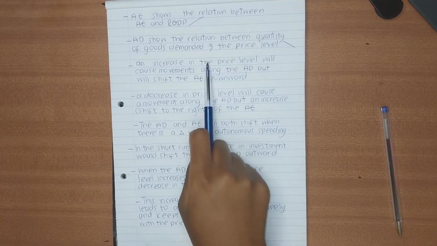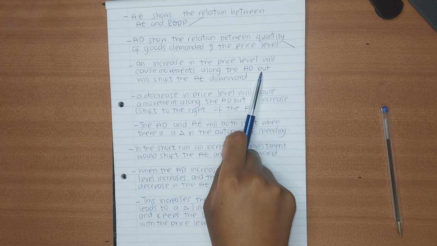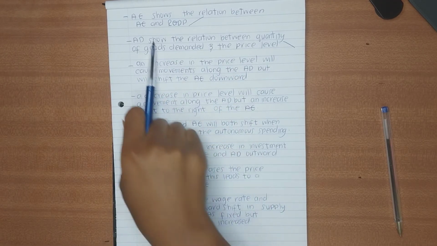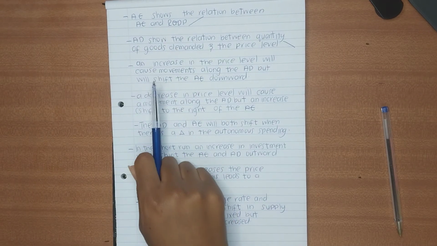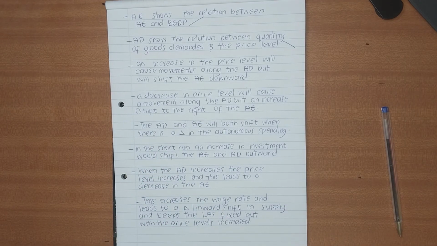So an increase in the price level will cause movements along the aggregate demand. Think about the basic demand. Anything that changes the price causes movements along the demand curve. However, it will shift the aggregate expenditure downward, right? Because think about it, if there's inflation, if the price of most of the goods increases, then are you going to be able to spend more or are you going to be able to spend less? You're going to be able to spend less, right? So the aggregate expenditure is going to decrease as a whole because it's going to affect all the components, right?